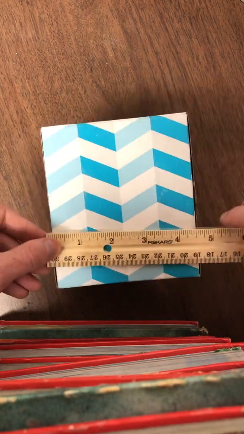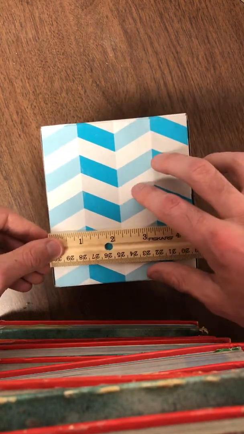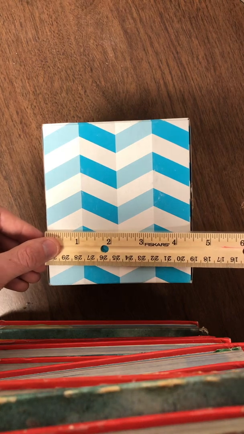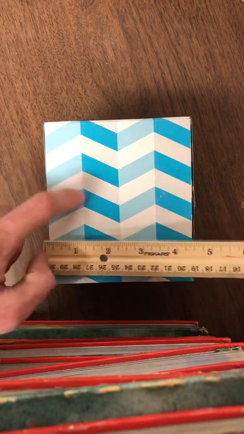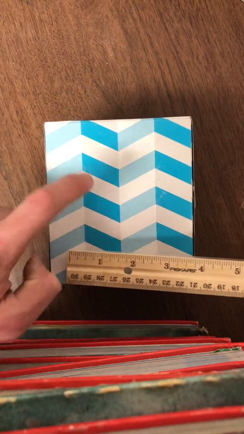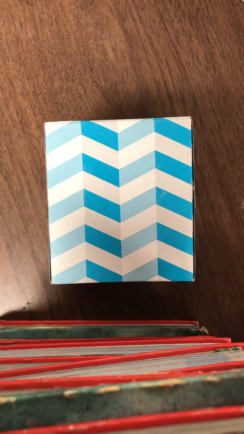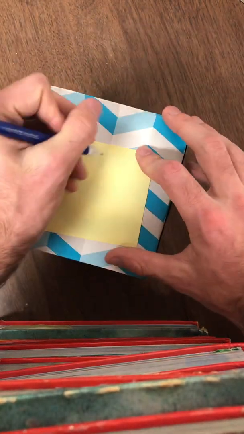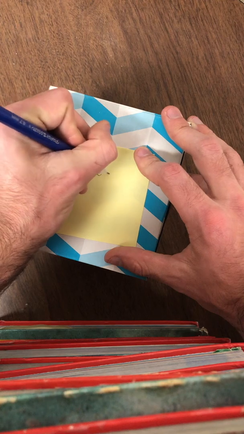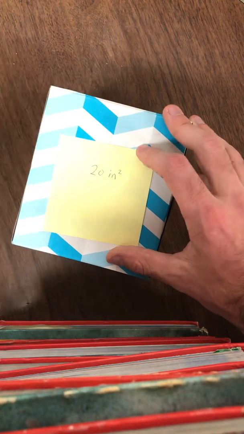Now remember, to find the area of a 2D shape that happens to be a parallelogram like this, we just do base times height. So in this case, we're just going to do 4 times 5. And 4 times 5, as we know, is going to be 20 inches squared.